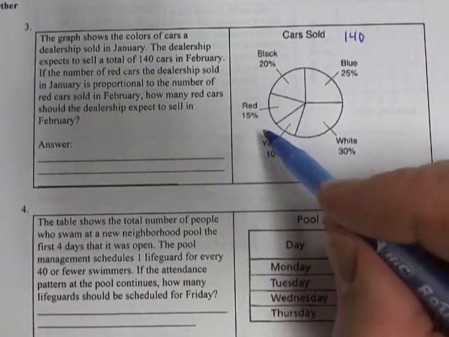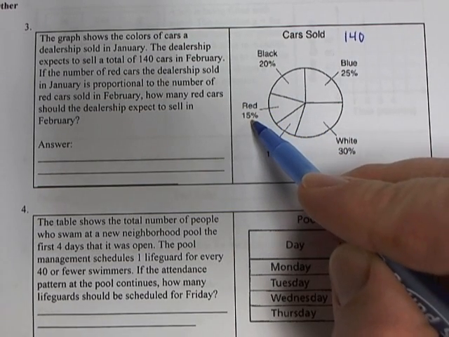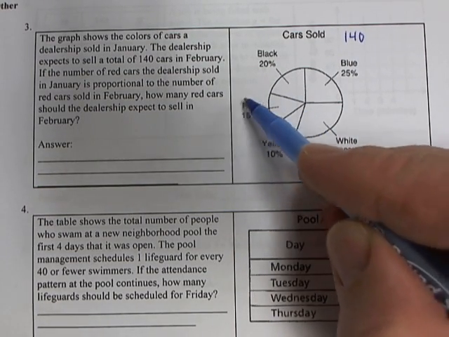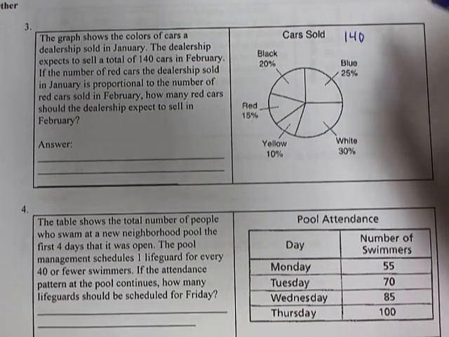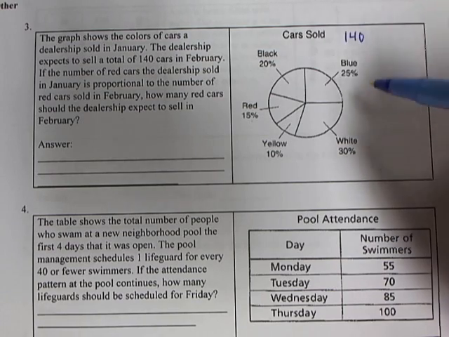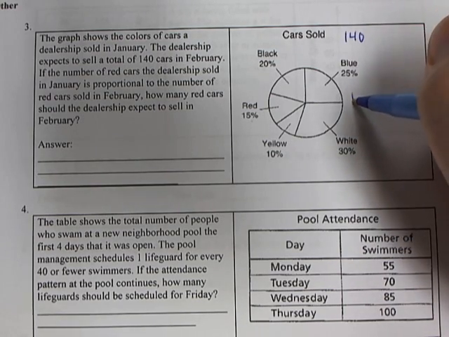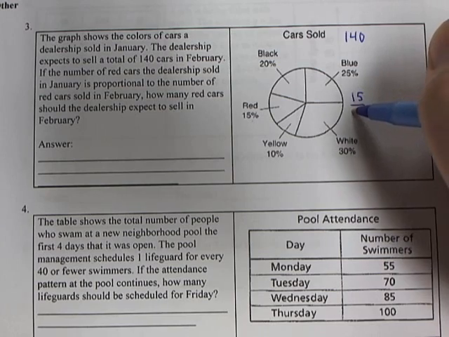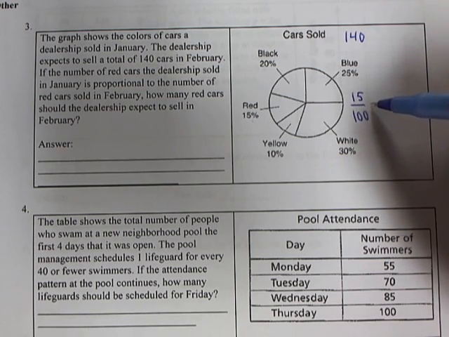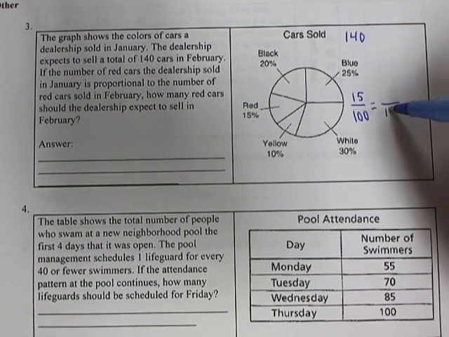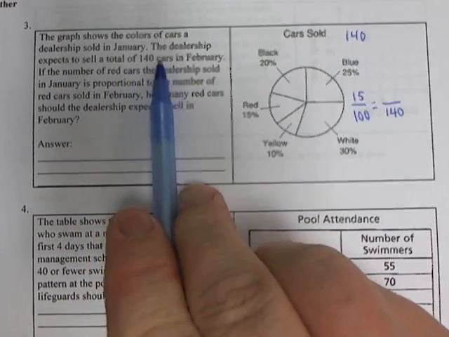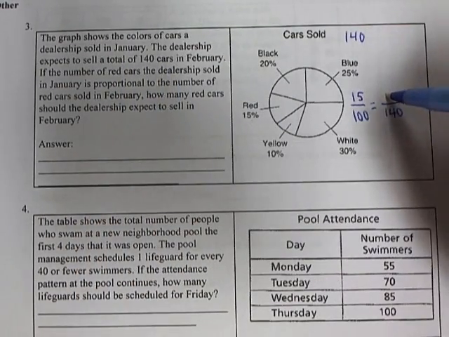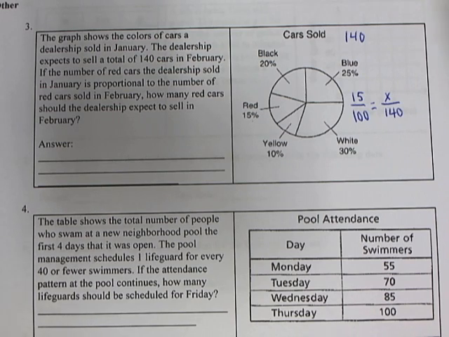Well, let's see what percentage of red cars the dealership sold. 15%. So how do we convert 15% to a number of red cars sold? Well, we can set up a proportion where you have percent over 100 equals part over total. And the total number of cars sold is 140, right? It tells us that in the problem, total of 140 cars in February. So we're going to solve for X.